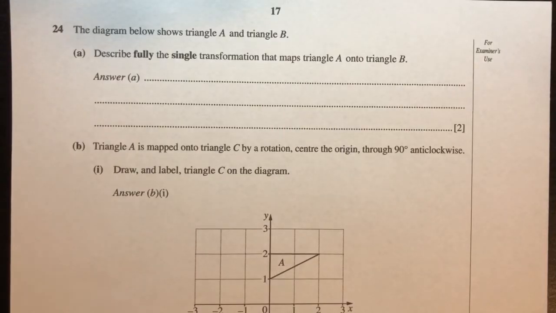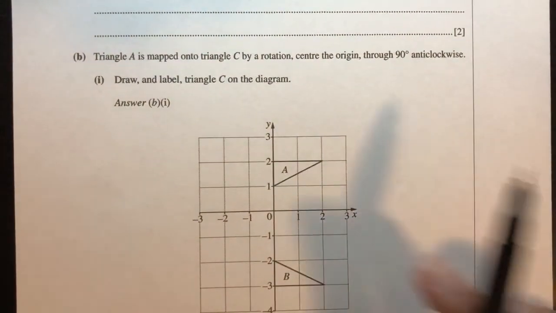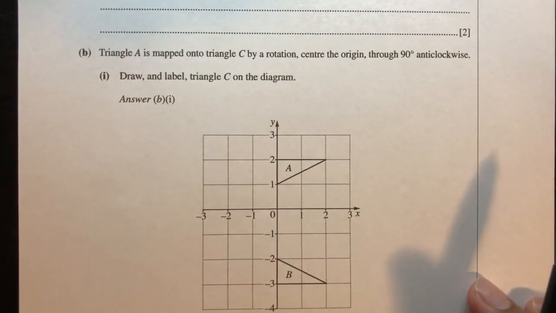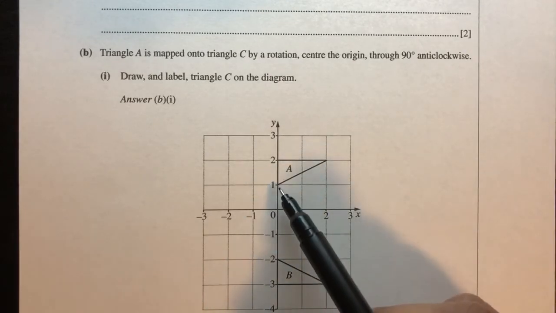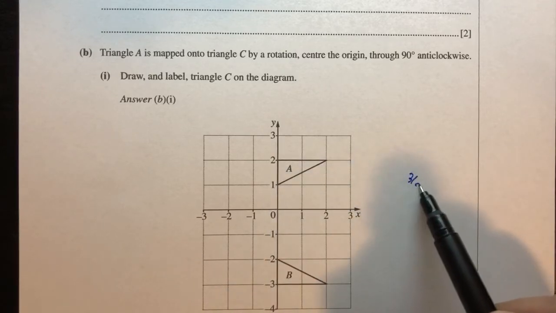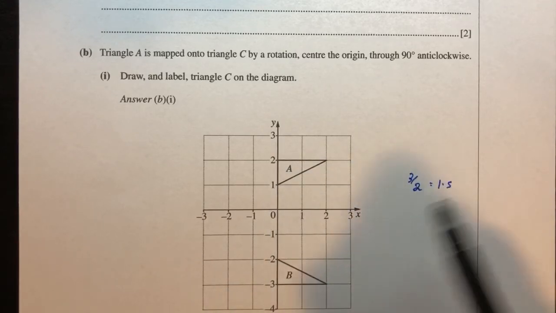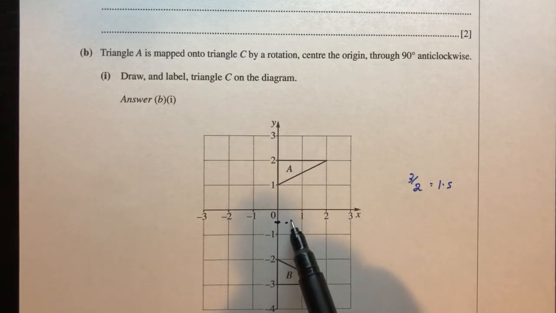Number 24, part A. Describe fully the single transformation that maps A onto B. So we have A onto B. As you can see, this is clearly a reflection. So now we have to find the line of reflection. Let's count: 1, 2, 3. So 3 divided by 2, that will be 1.5. So 1.5 will be here. This is the point minus half.